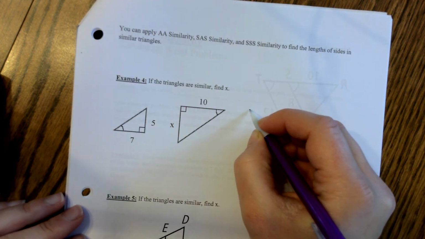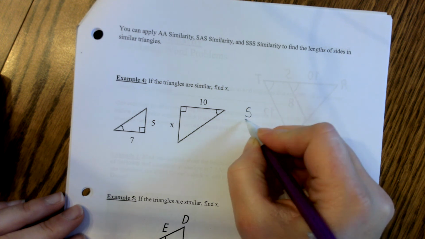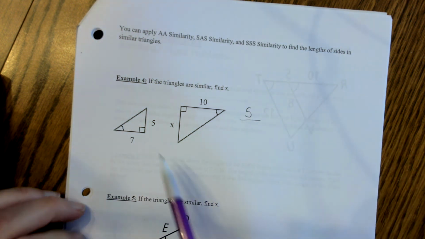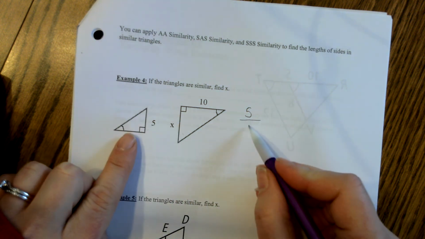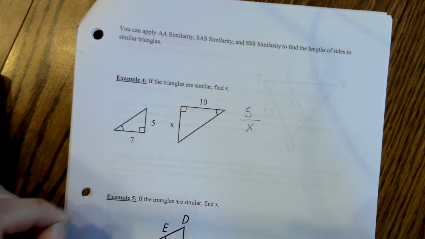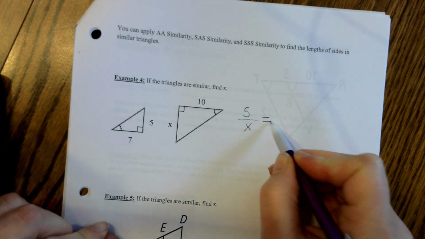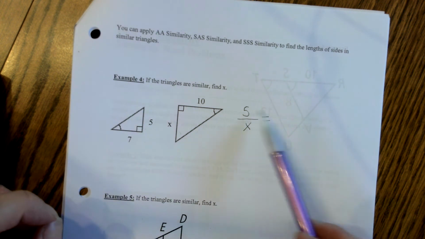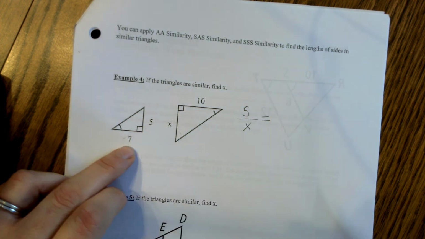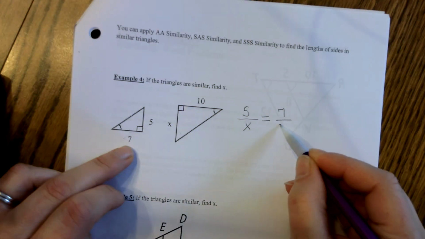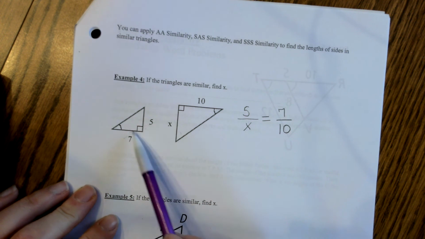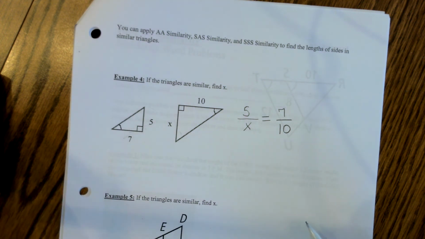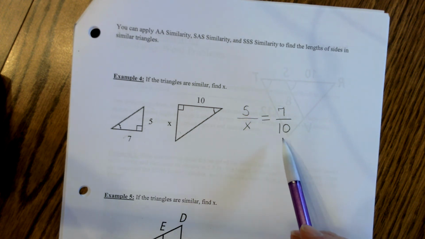we would say 5 over, so this side corresponds with this side, so that would be 5 over x equals. Now it's important that the numerators come from the same triangle, so you have to put 7 up here, and then the 10 would go in the denominator. The numerators have to come from the same triangle. So this is how we would set it up. 5 over x equals 7 over 10.